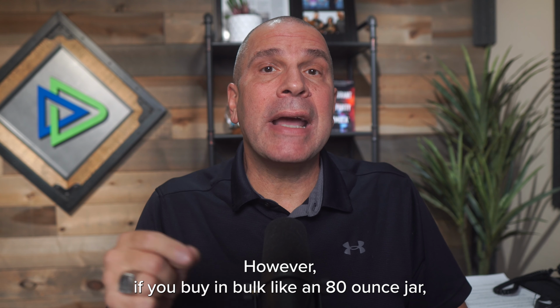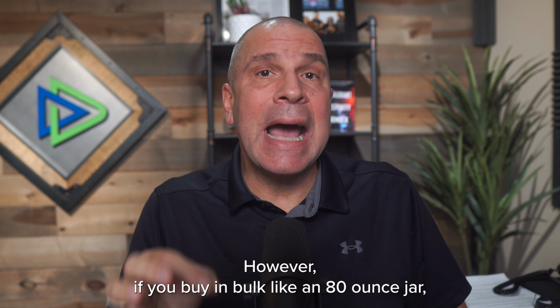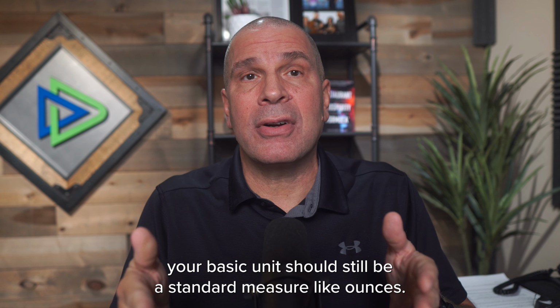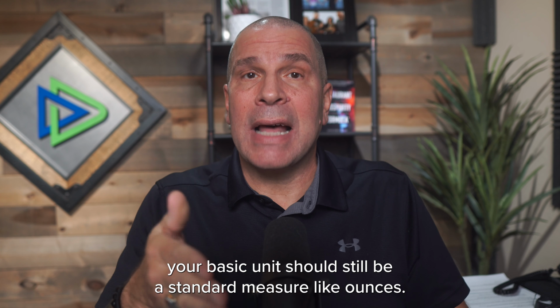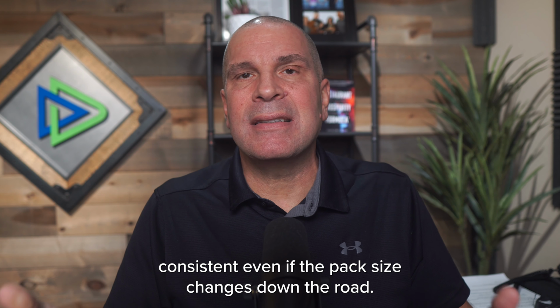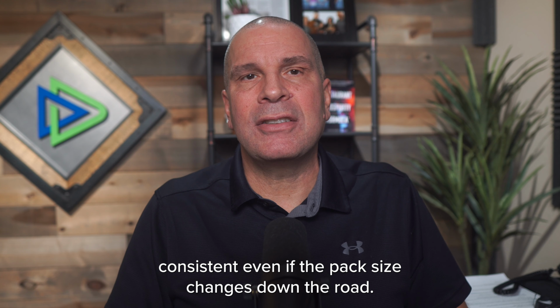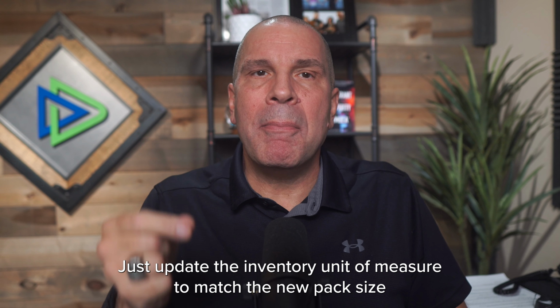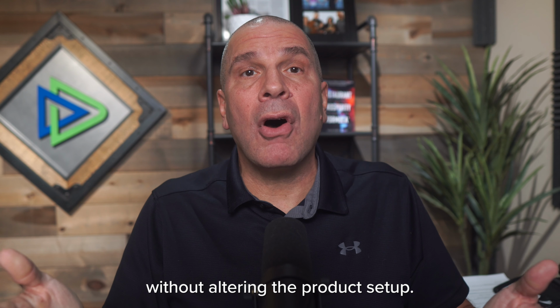However, if you buy in bulk, like an 80-ounce jar, your basic unit should still be a standard measure like ounces, but you can create an inventory unit of measure labeled jar 80 ounces. This approach ensures your inventory setup remains consistent even if the pack size changes down the road. Just update the inventory unit of measure to match the new pack size without altering the product setup.